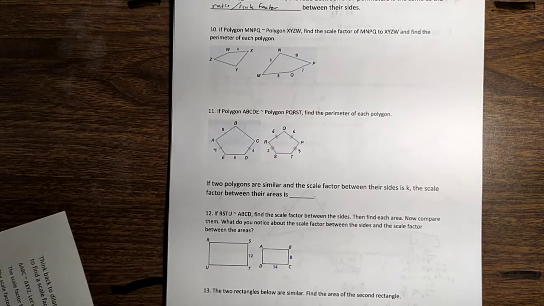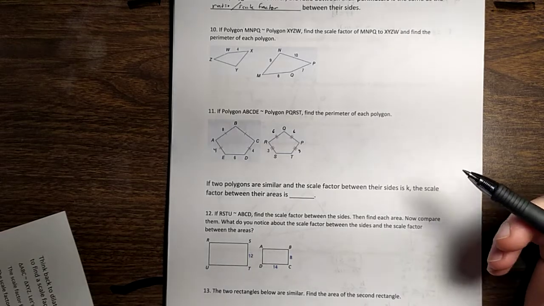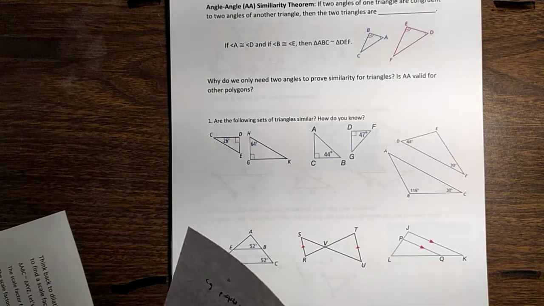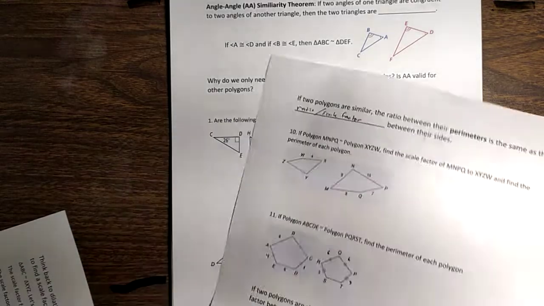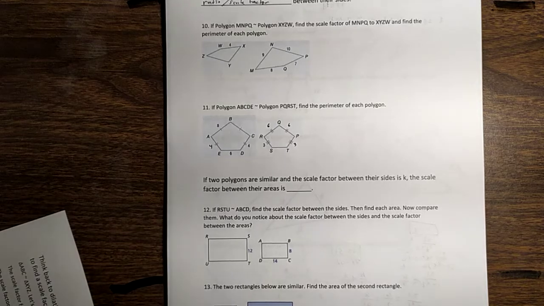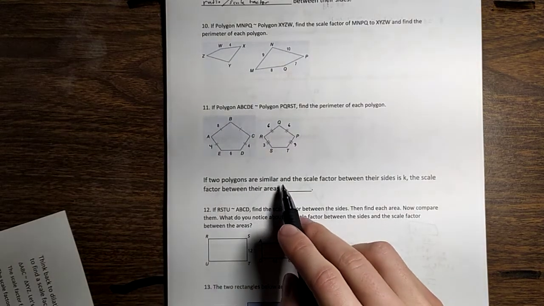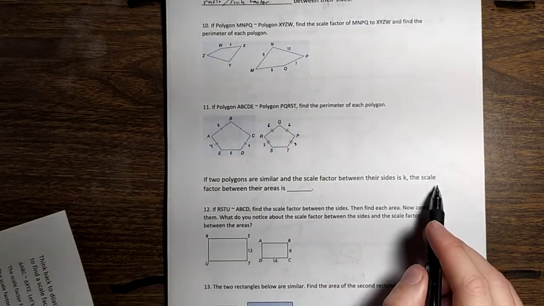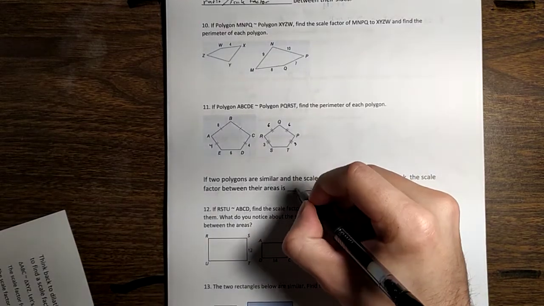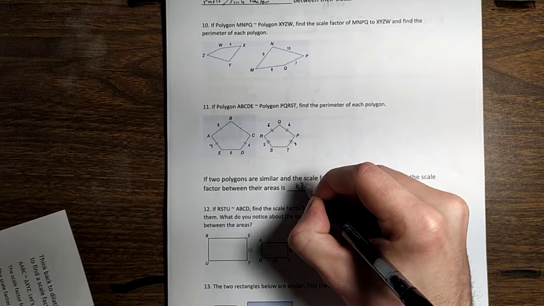Okay, for the next one, we're going to think about squares, so I'll do that one, then 12 and 13, and then we'll call it a day. That'll be good. If polygons are similar and the scale factor between their sides is k, the scale factor between their areas is k squared. I'm just going to write this down and then we'll go through why.